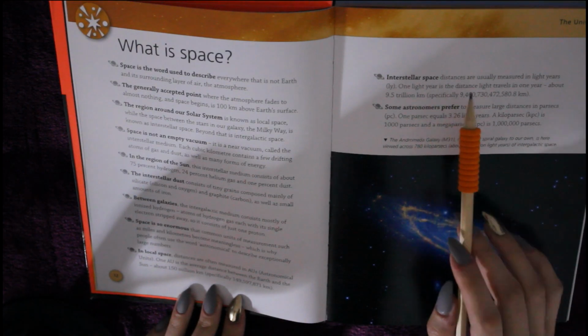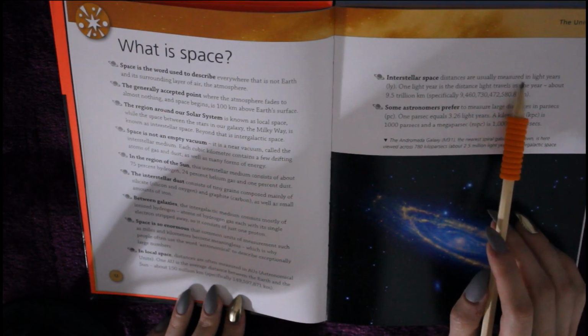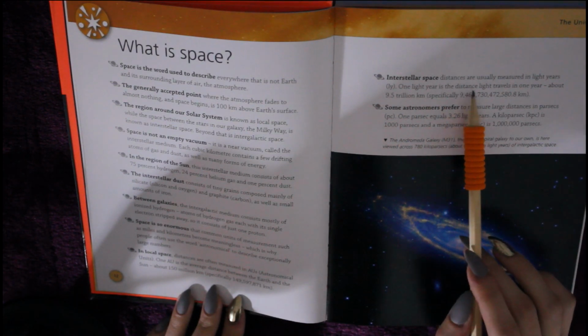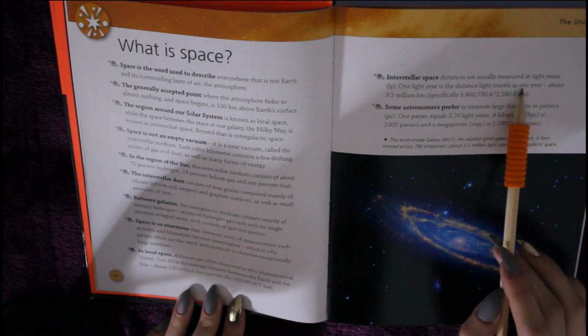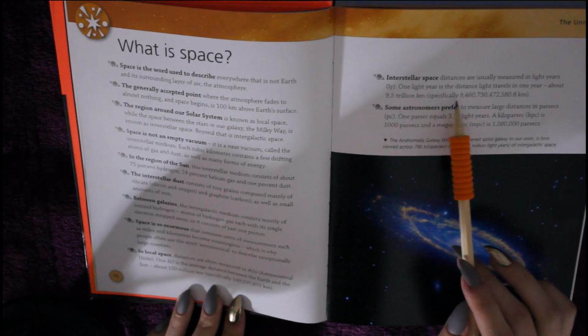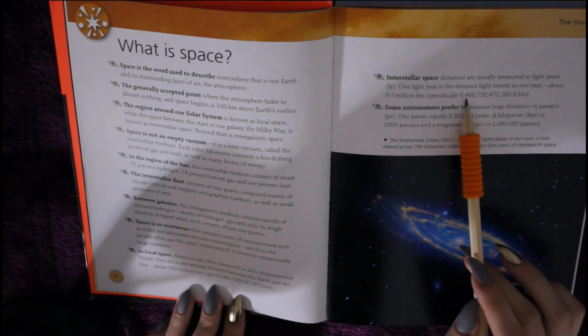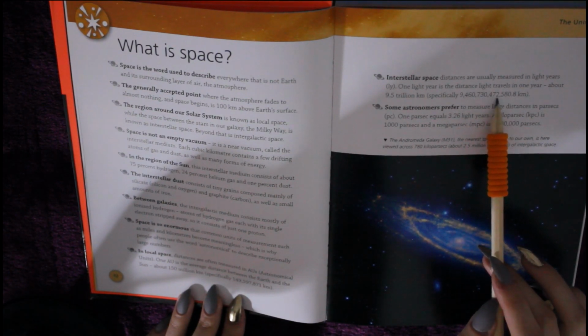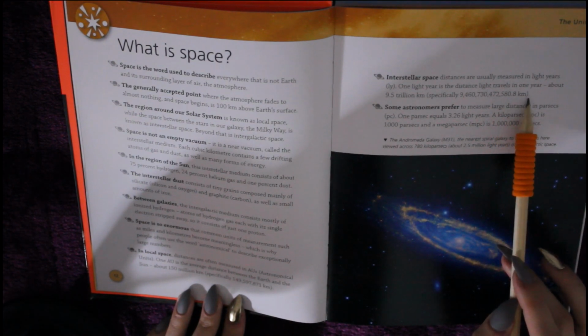In interstellar space, distances are usually measured in light years, LY. One light year is the distance light travels in one year, about 9.5 trillion kilometers.